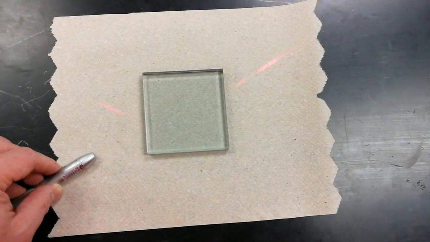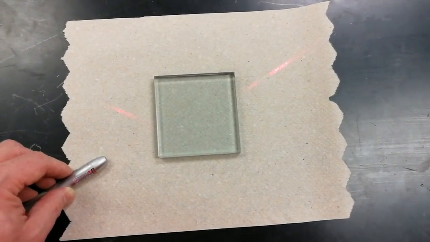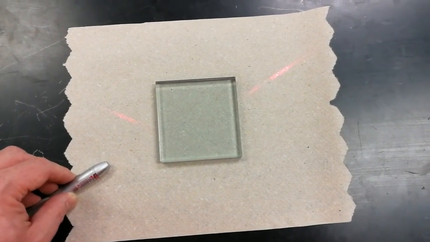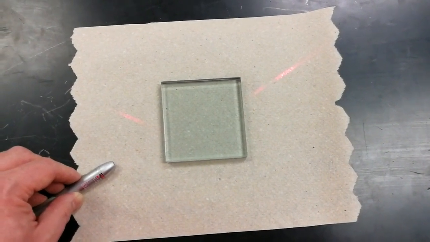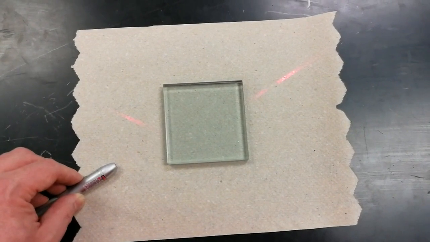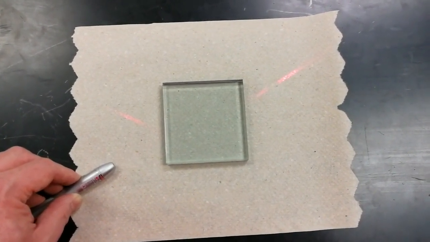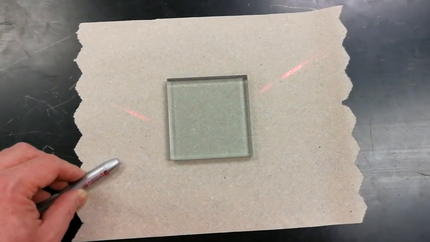So here's a laser pointer shining at a piece of glass. There's a couple of interesting things that we can see. The first is that some of the laser light is going through the glass and going out the right side of the glass. Some of it is reflected off of the glass towards the left. This is basically what happens at surfaces. Some light gets reflected and some goes through, which is called refracted.